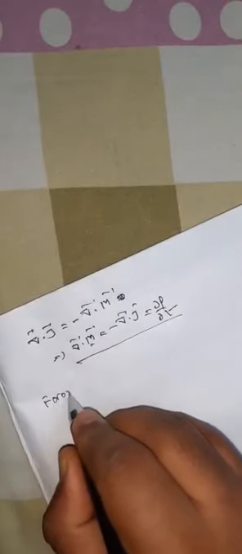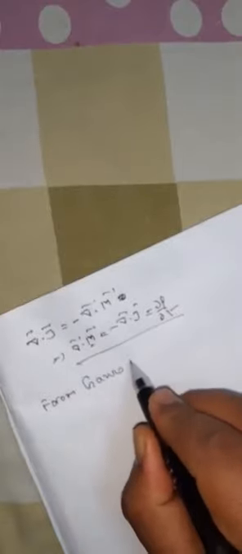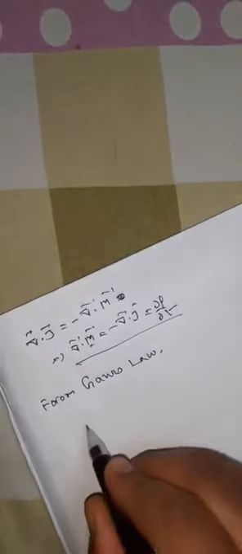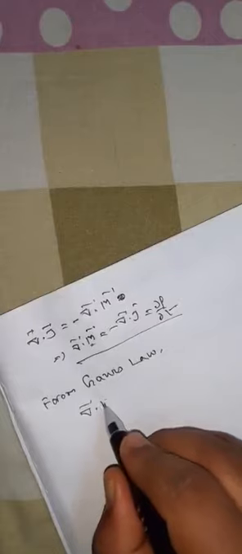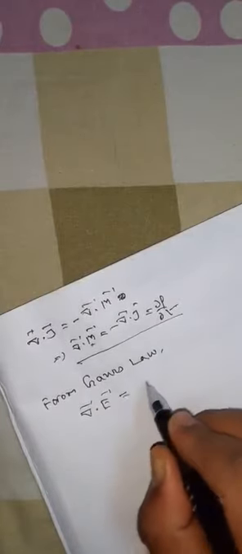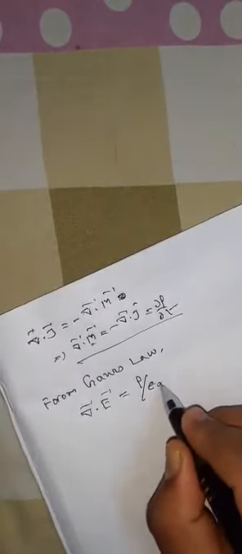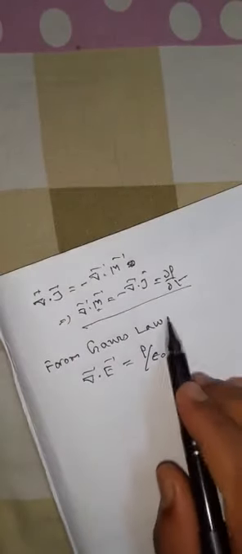Now from Gauss's law, we can say that divergence of E is nothing but rho by epsilon 0. So therefore we want to find one form of this del rho del t.